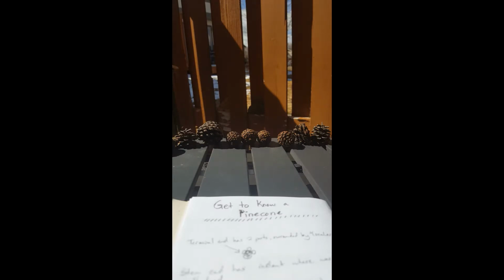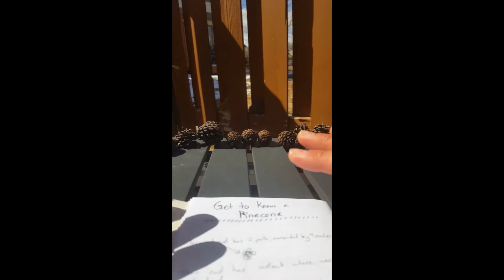Now that my timer has gone off, I returned my object to the collection of objects, and I'm going to see if I can determine which one of these pine cones was the one that I chose based on my notes and what I can remember from my observations. Let's see if I can get it right.